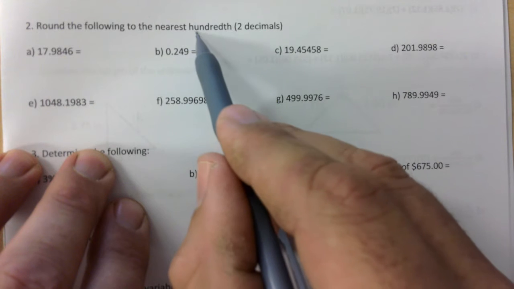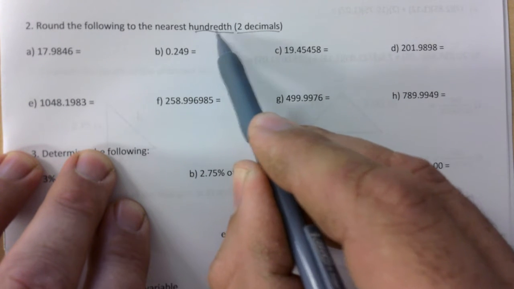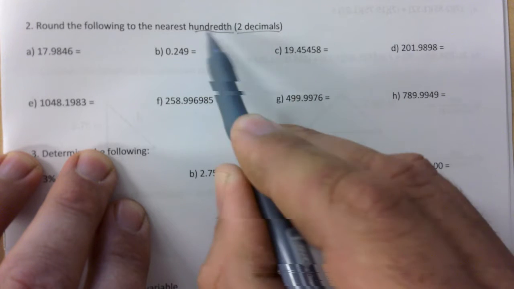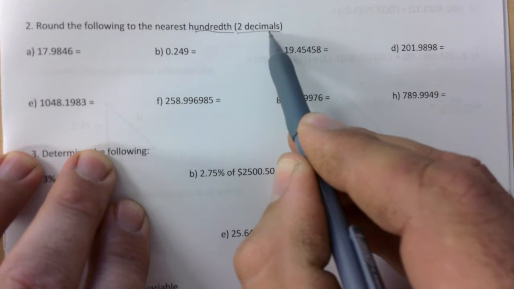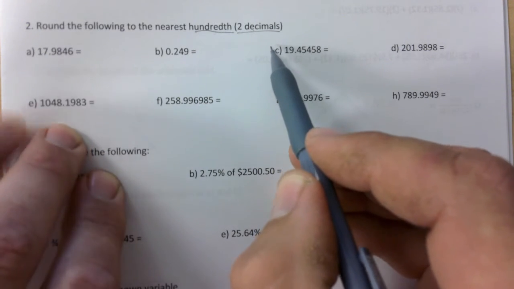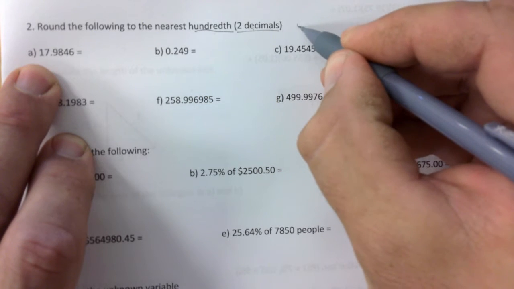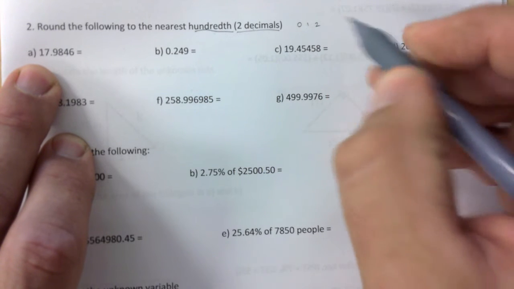Round the following to nearest hundredth. So that's 2 decimals. That means that it's minimum of 2. Basically, when you see this, it's a minimum of 2. If you want more, that's fine, as long as you round correctly. Okay, so let's say you take this number. So you always have to think of numbers from 0 to 9.